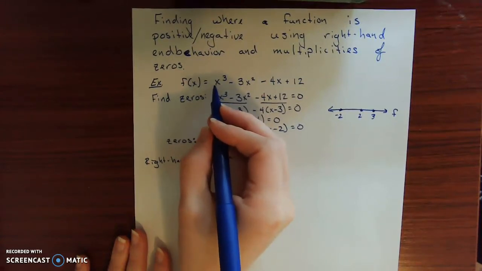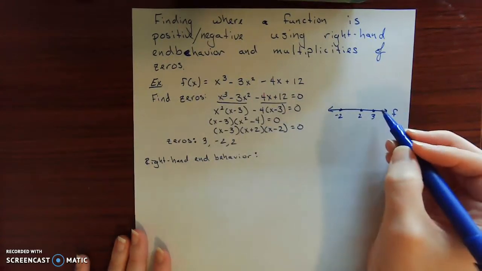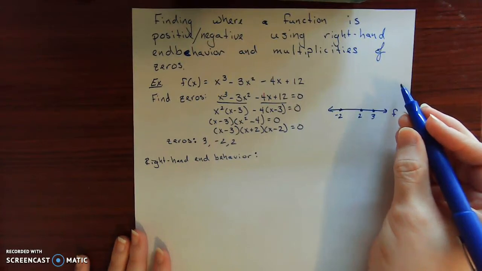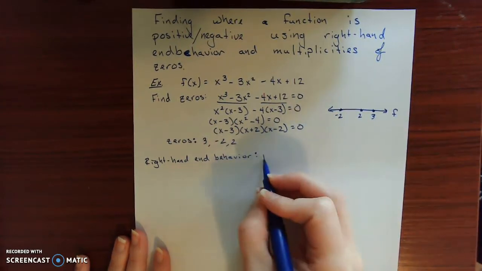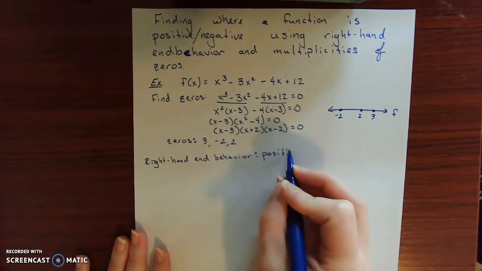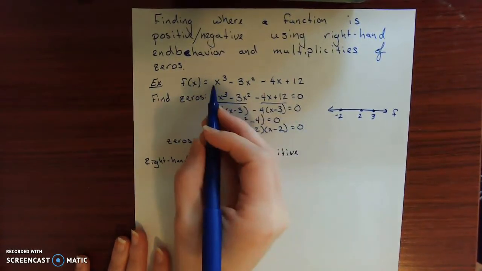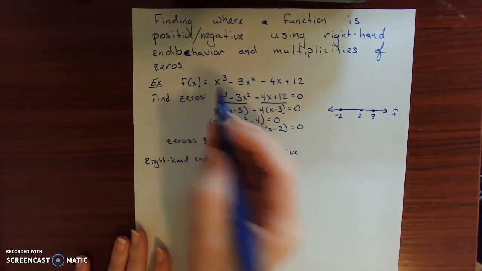Okay, so the right-hand end behavior here, think back to pre-calculus. You know if the leading coefficient's positive, that means your polynomial would continue towards positive infinity as x goes towards infinity. So the right-hand end behavior here is positive. Okay, so that's whenever the leading coefficient is positive.